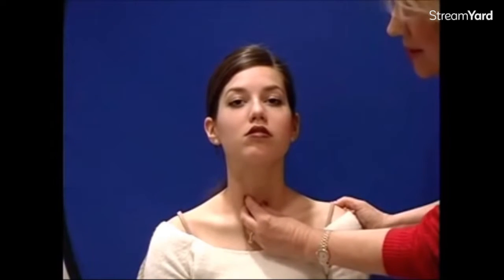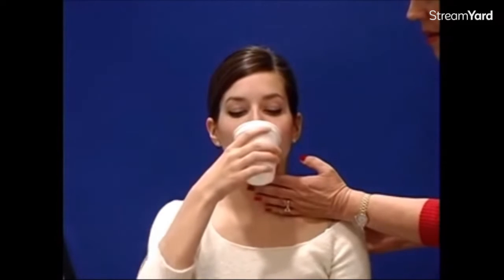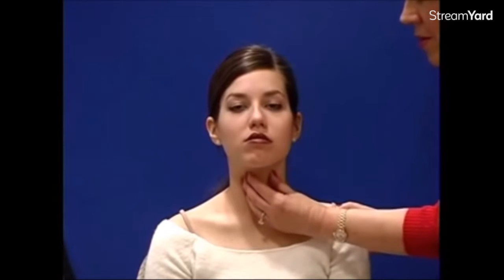Palpate your trachea here to see if it's midline, and it is. And the other thing that I want to do is to palpate for your hyoid bone, your thyroid cartilage, and your cricoid cartilage. And we call the thyroid cartilage, you may be more familiar with it being called the Adam's apple. So I just want you to take a sip of water and swallow. And what I can feel is I can feel everything move up as you swallow, which is very normal.